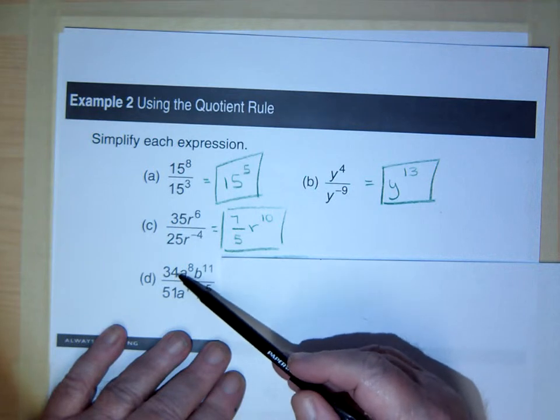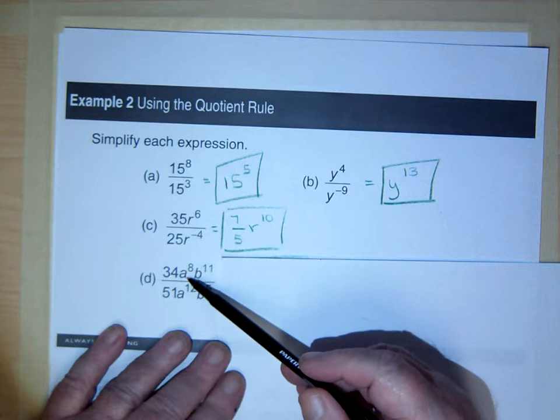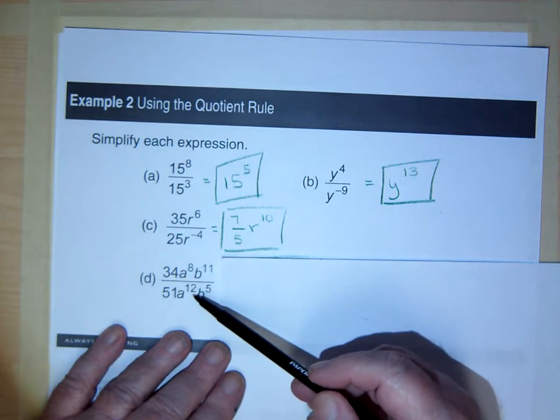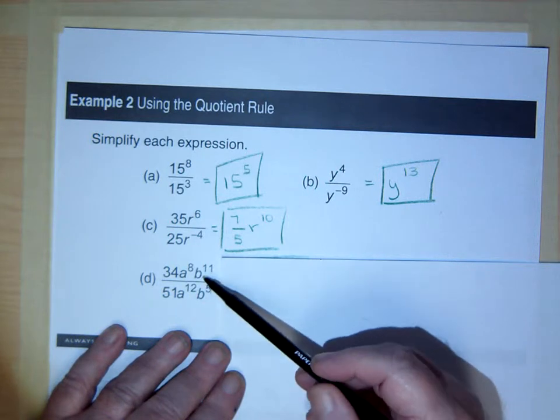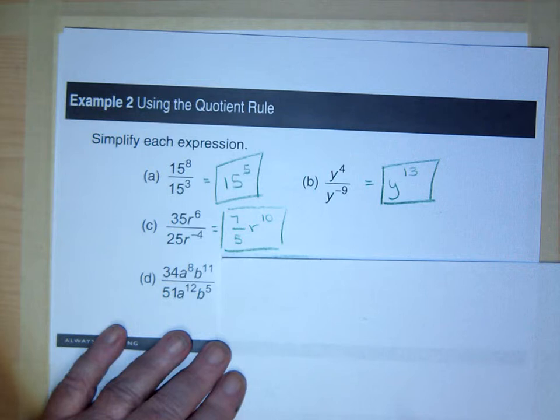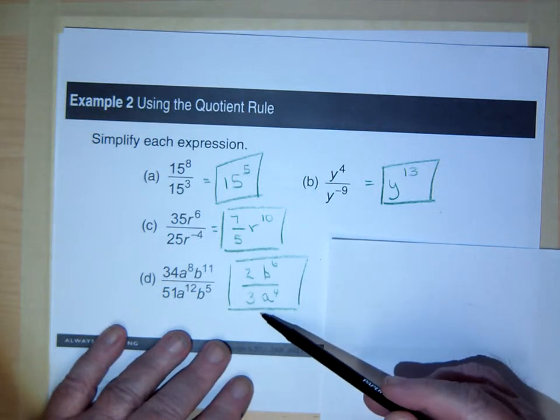There's a 17 in 34, and there's a 17 in 51. We're going to subtract the exponents. If I have a to the 8 minus 12, that's going to be minus 4. That means I'm going to have a to the 4 in the denominator. And here I have 11 minus 5 is going to be 6. So I get 2b to the 6th over 3a to the 4th.